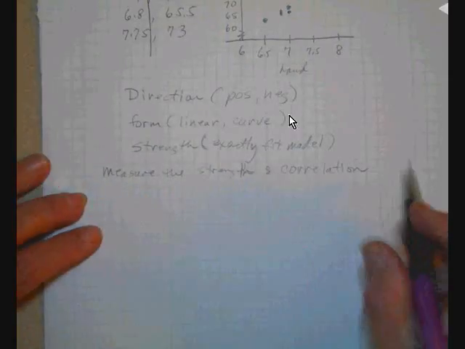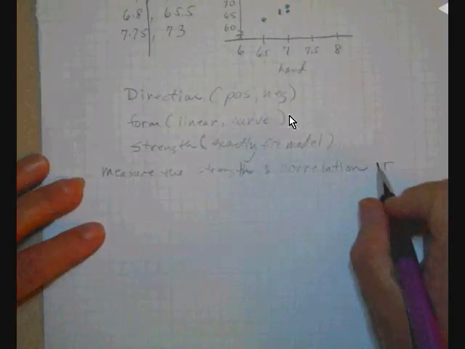A correlation also measures direction. Okay? So to measure the strength with this thing called correlation, that is a variable that we always call R.